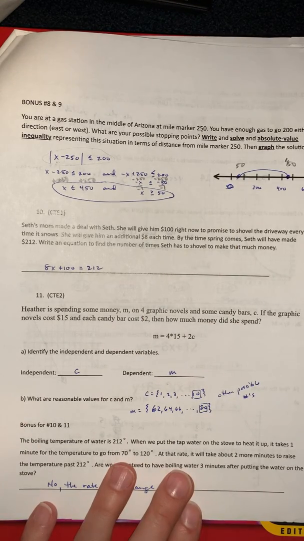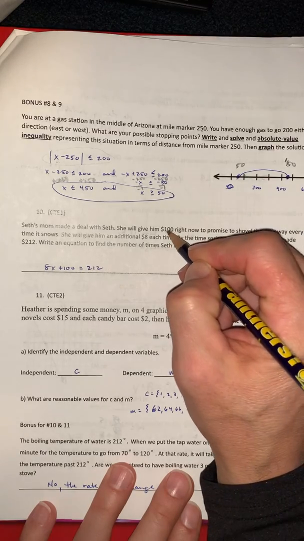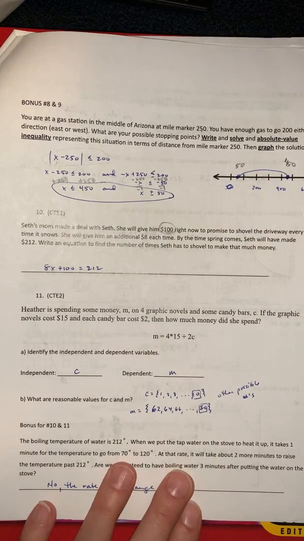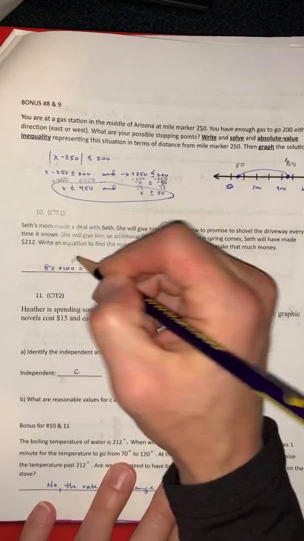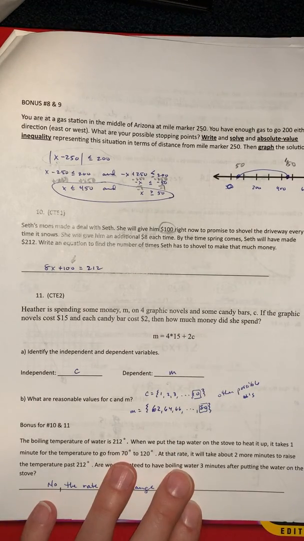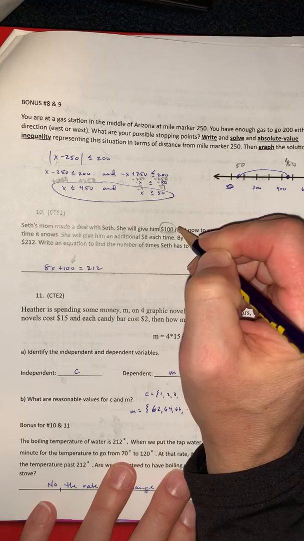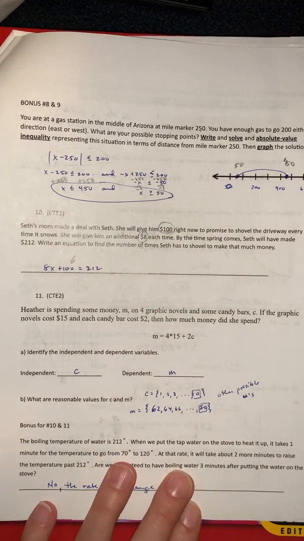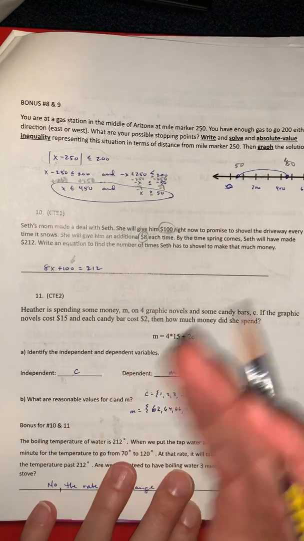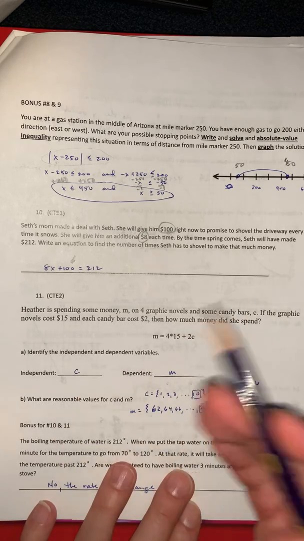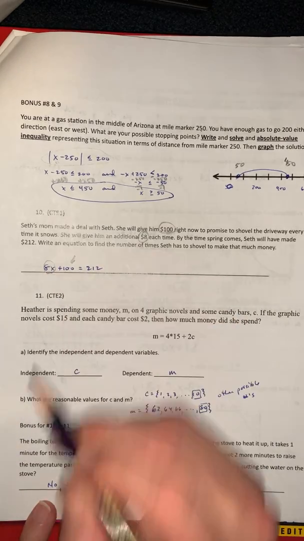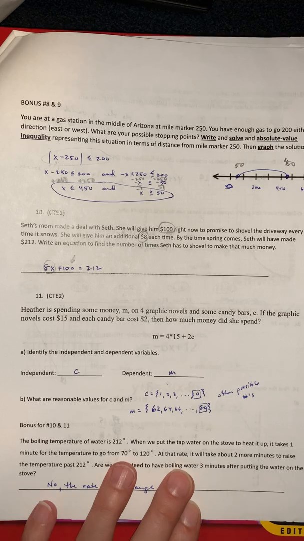For our equation here, we're getting $100 one time. That's a one-time fee, and if you think about our linear equations, that means it's kind of like our y-intercept, if you will. It's the b value. Seth's mom is also going to pay him $8 each time. So that's going to happen over and over and over again: 8 plus 8 plus 8 plus 8 plus 8. Well, the quick way to do that is to multiply. So we're going to multiply 8 times the number of times he has to shovel.